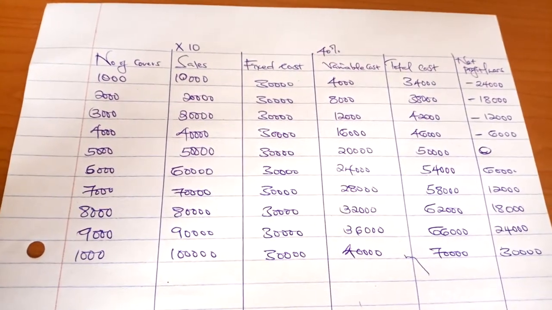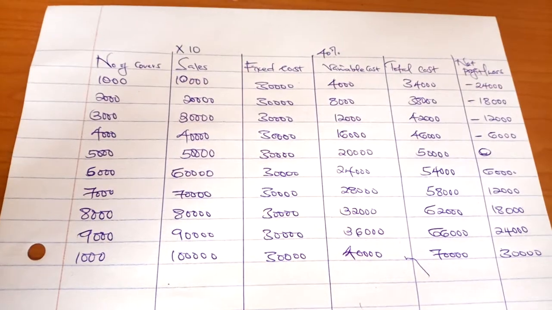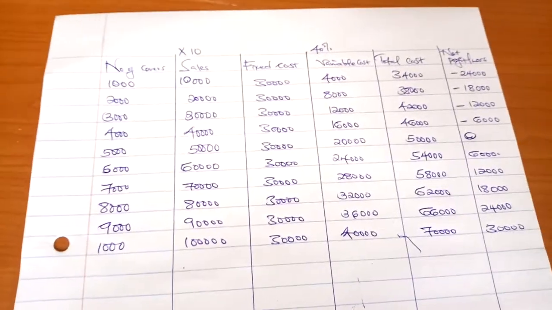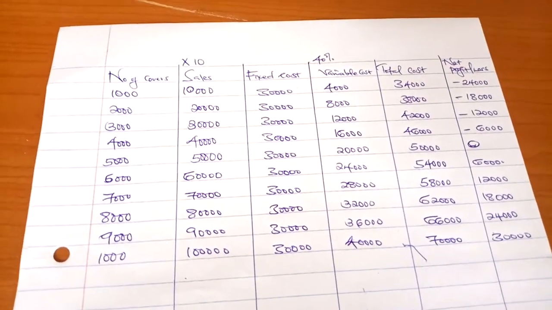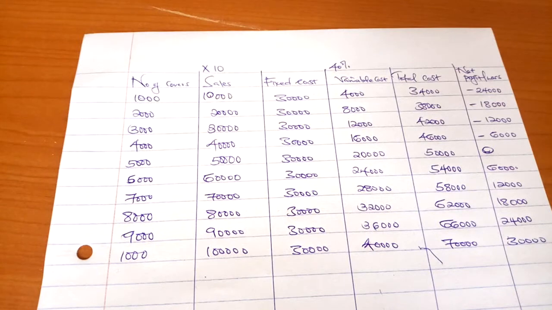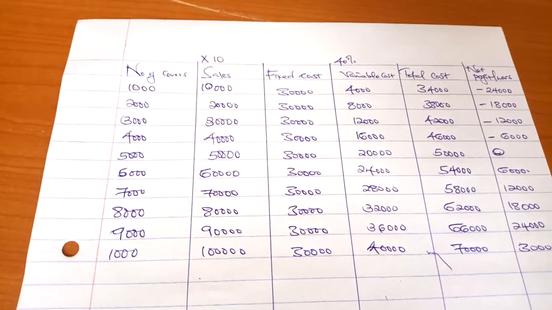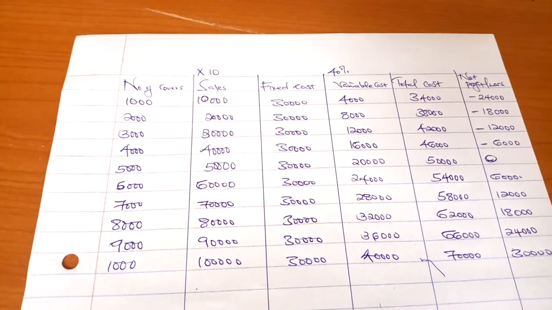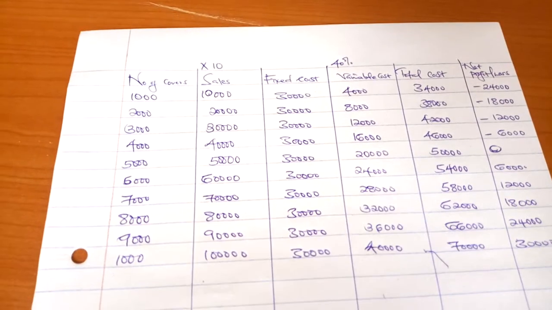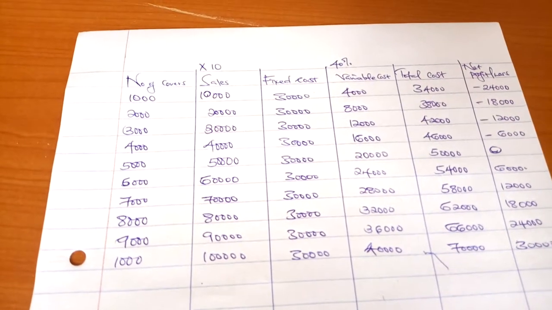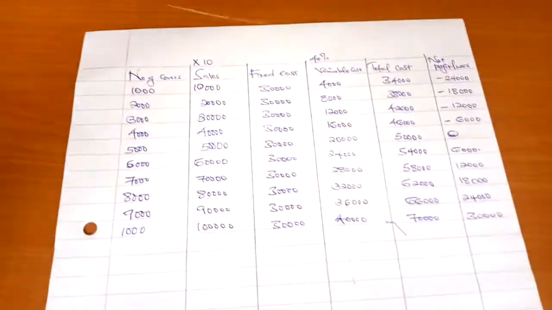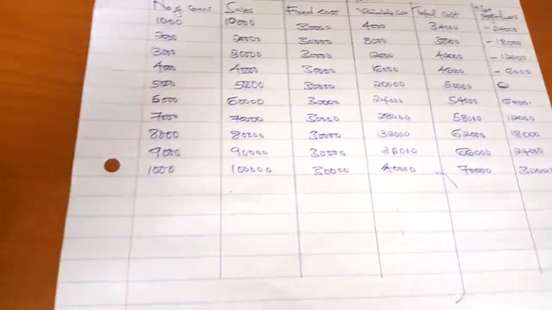the break-even chart. So I humbly request that you have the 6 columns where we have the number of covers, as you can see, the sales, the fixed cost, the variable cost, the total cost, and the net profit or loss. So how do you get the number of covers? In the question we had been told that the restaurant has a seating capacity to serve 10,000 customers.